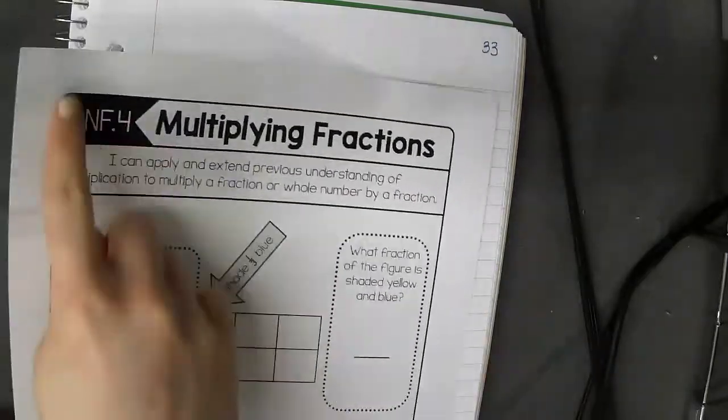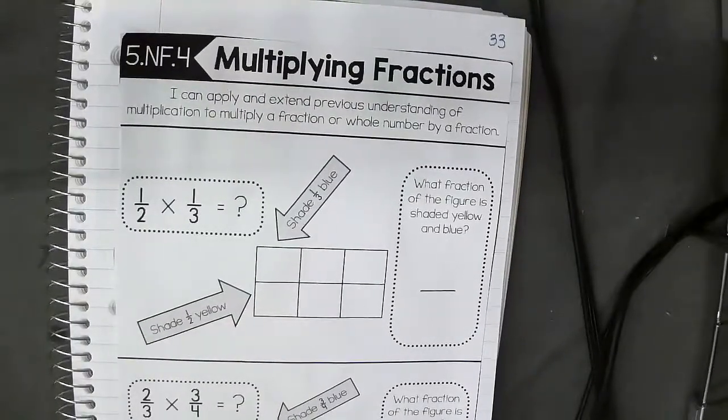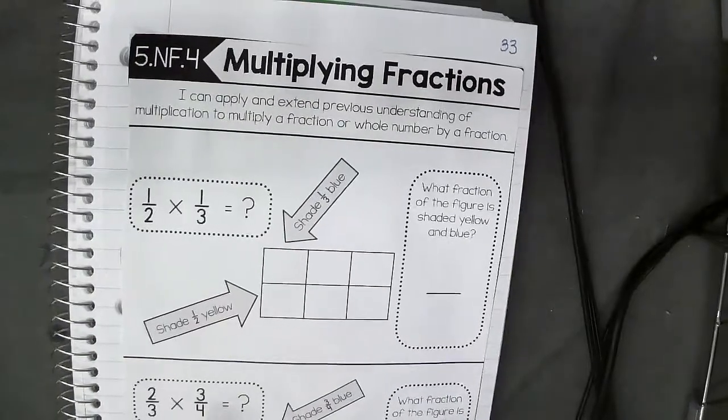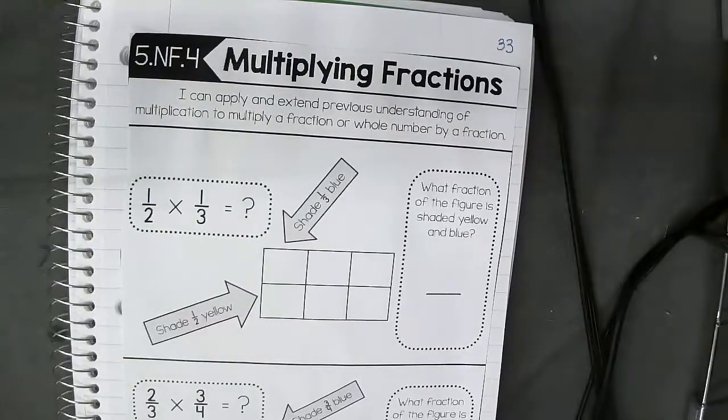Okay, so now we can just flip over to page 33 in our math journal. And we will go ahead and cut this page out along the entire border and paste it down. All right, now that you have that in your math journal, let's go ahead and talk this page through. So we are working with multiplying fractions today. And our learning objective, as we see at the top, says, I can apply and extend previous understanding of multiplication to multiply a fraction or whole number by a fraction. So let's look at this first box.